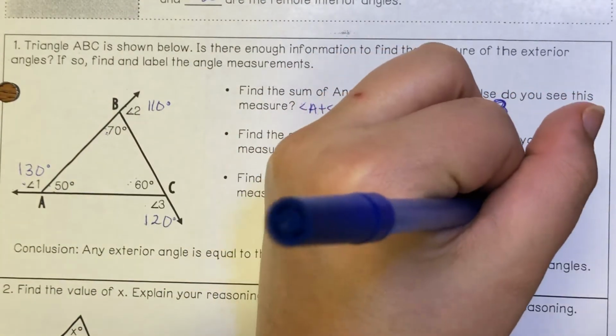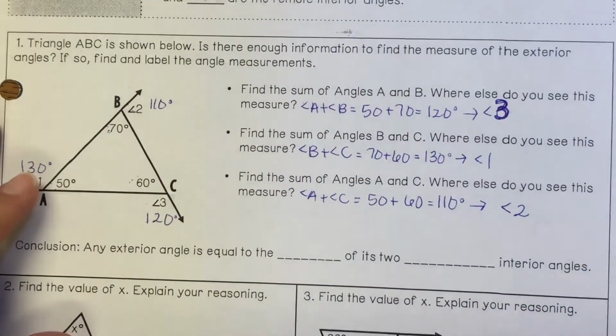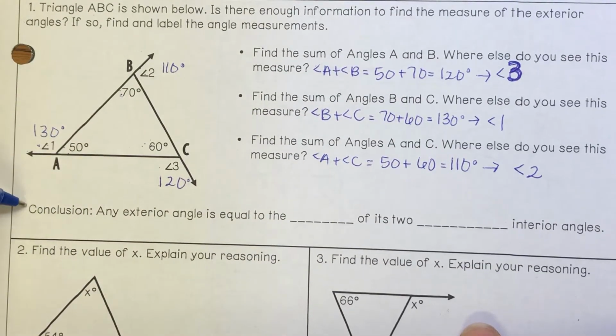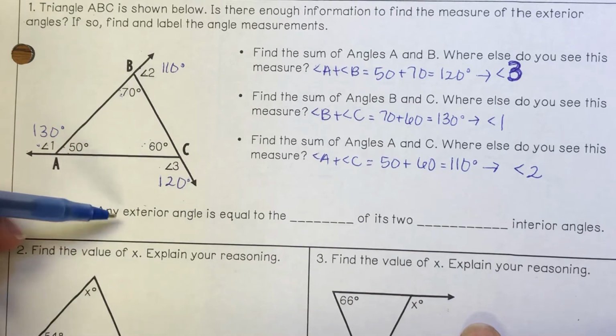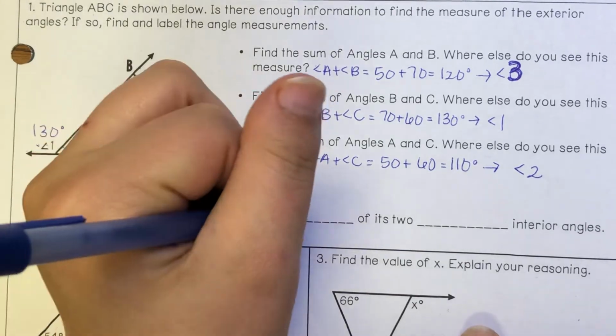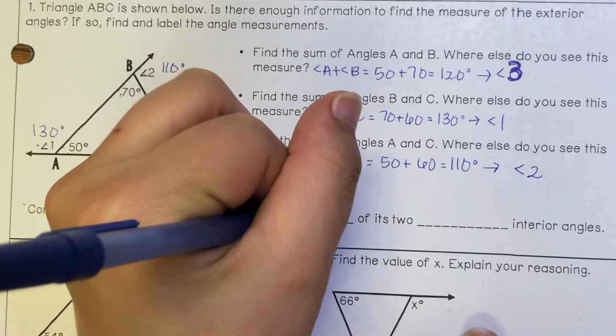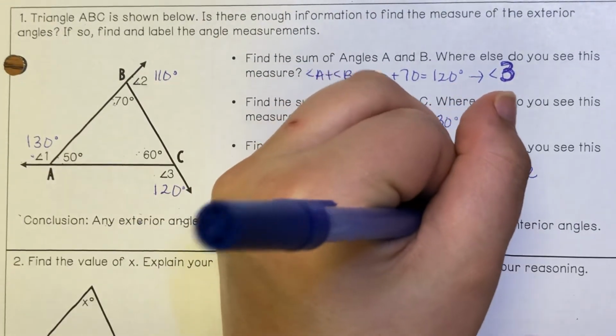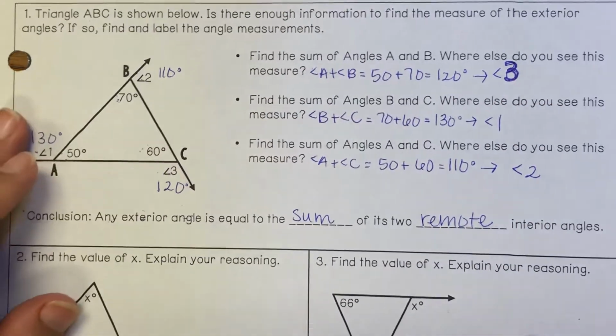So angle 2. This last part right here says conclusion: any exterior angle is equal to the sum of its two remote interior angles.